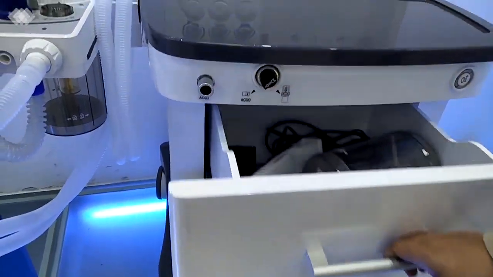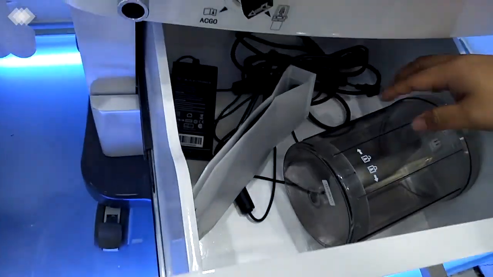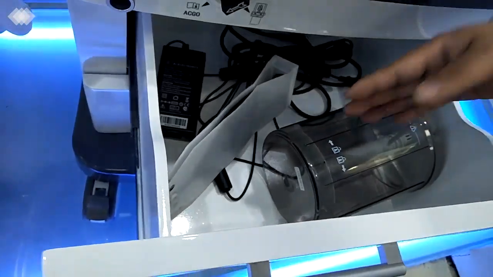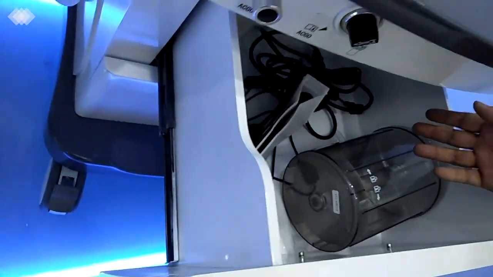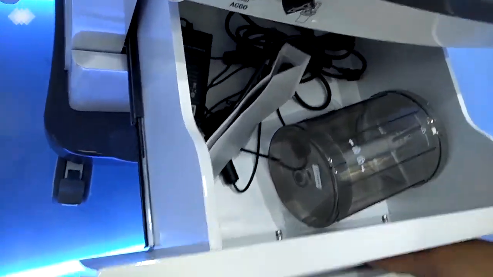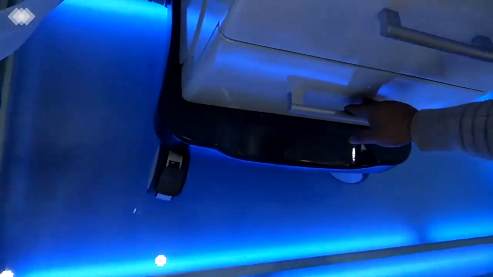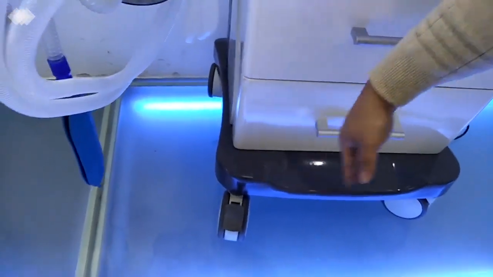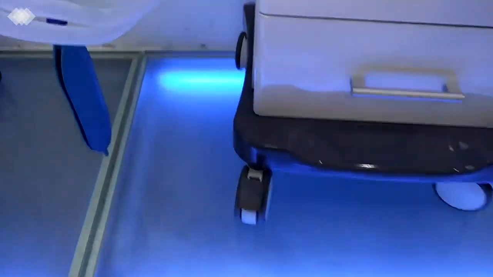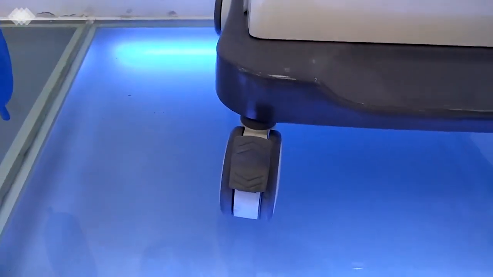For the 2 big drawers here, you can see inside, you can put anything in, even the patient monitor or some patient documents or the patient record. The second one is the same. Then with the 4 wheels, the front 2 have brakes. Once you step down, the machine will be very stable and not moving.